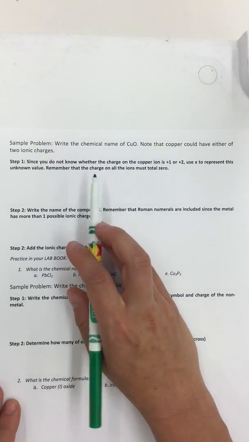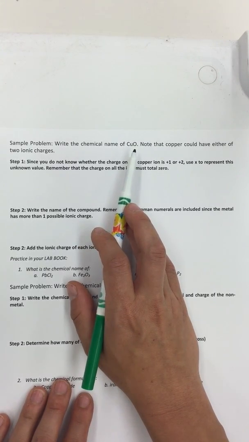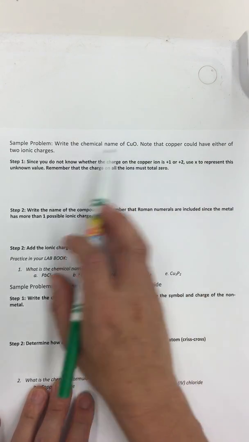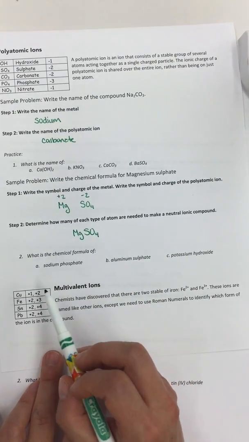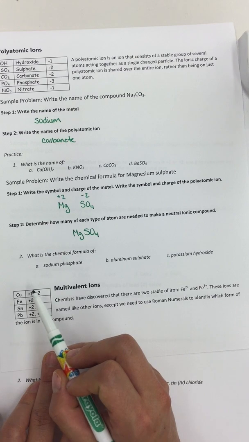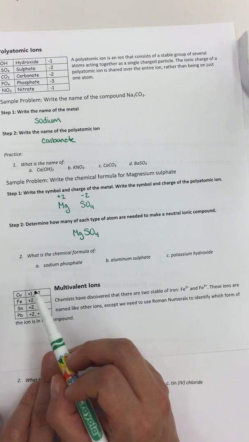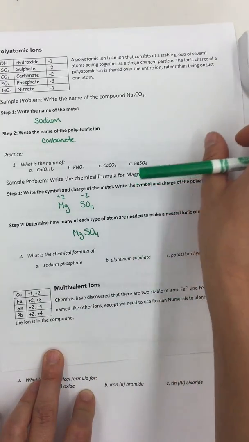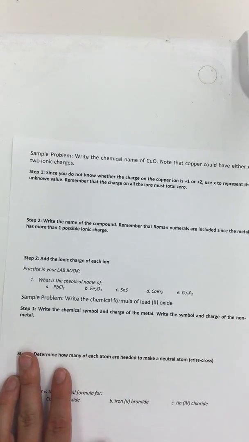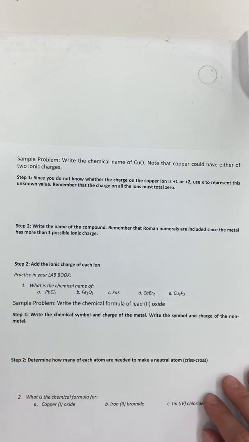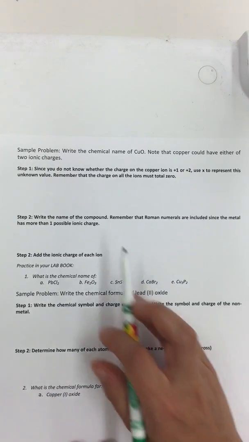So, let's do a sample. Write the chemical name of CuO. Note that copper could either have one of 2 ionic charges. Because it's a multivalent, sometimes copper has a charge of 1, and sometimes copper has a charge of 2. So right now we don't know which charge copper has. So how are we going to name this compound? We'll follow the same steps, but we're going to add a symbol X to represent the unknown charge.